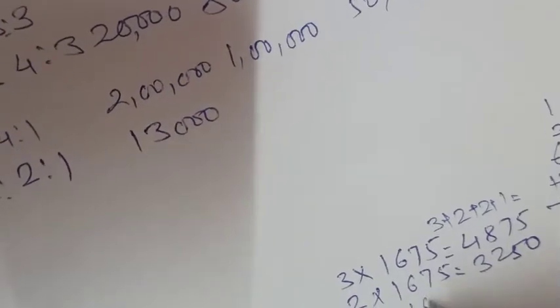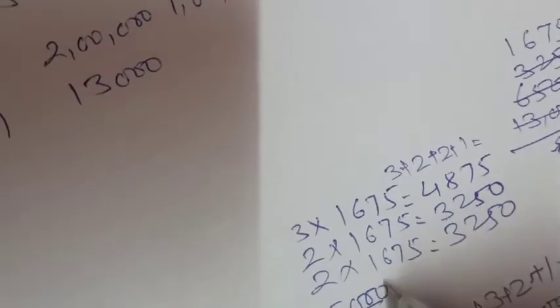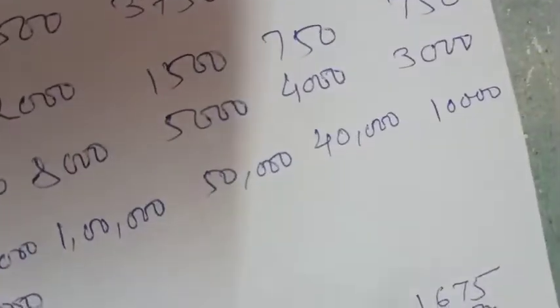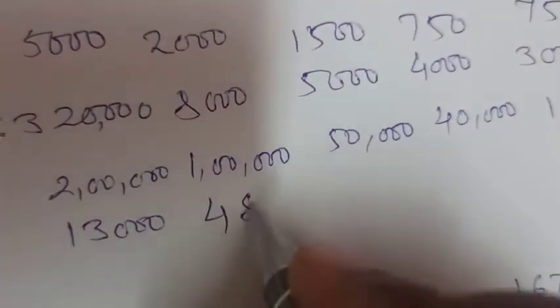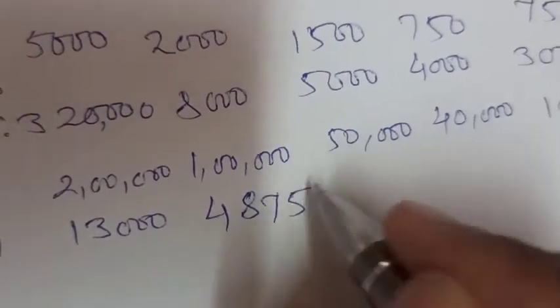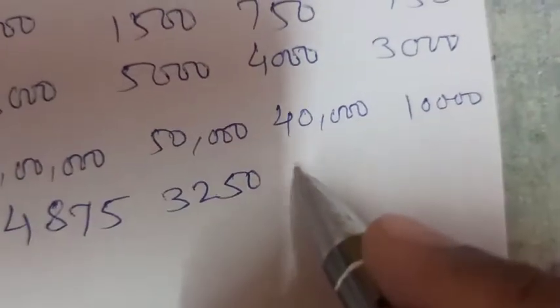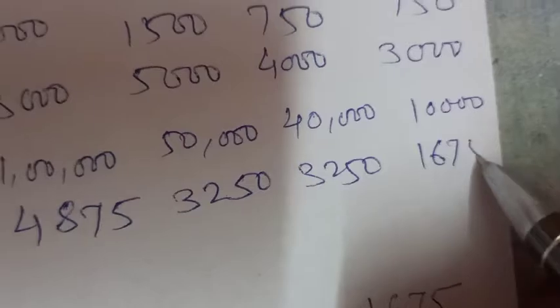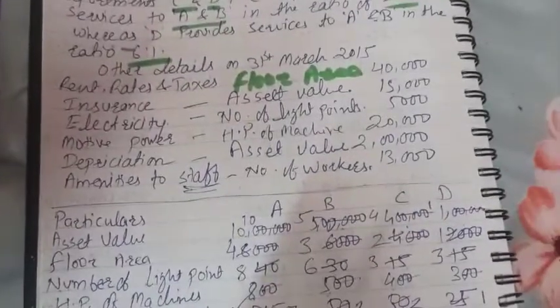Same, 2 into 1,625 is equal to 3,250, and 1 is equal to 1,625. Okay, 4,875, 3,250, 3,250 and 1,625. Okay, so these are the overheads provided in the illustration.